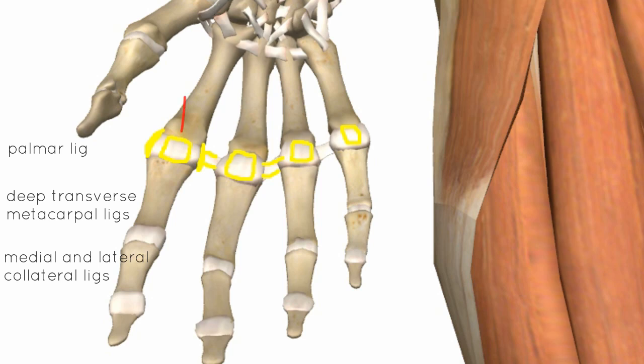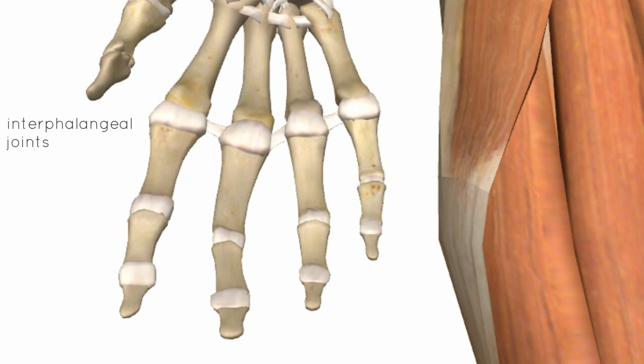Just to run through that again, you've got a palmar ligament, you've got deep transverse ligaments which link the palmar ligaments together, and then you've got collateral ligaments, so medial and lateral collateral ligaments, and these help to reinforce the joint capsule. So finally we've got the interphalangeal joints.